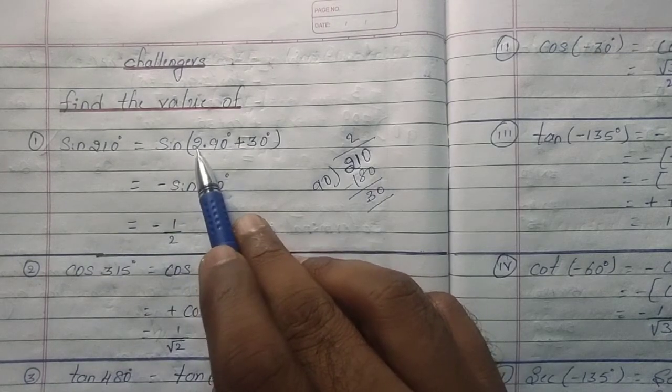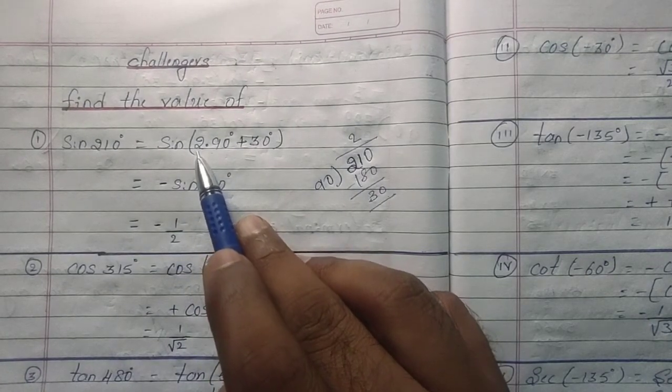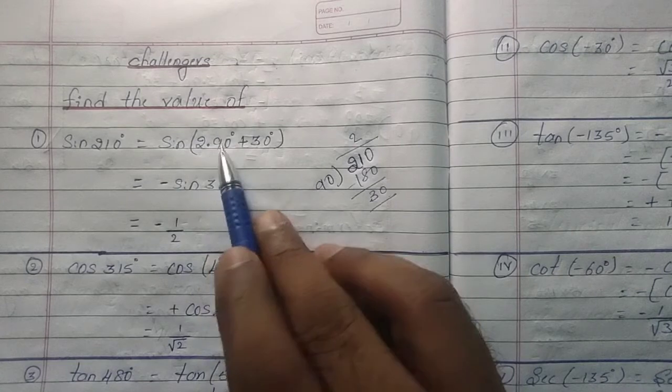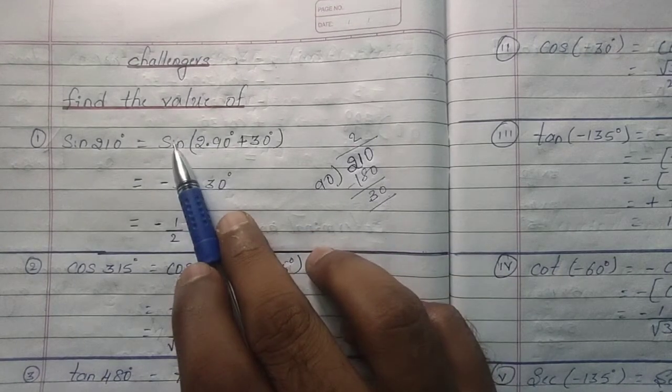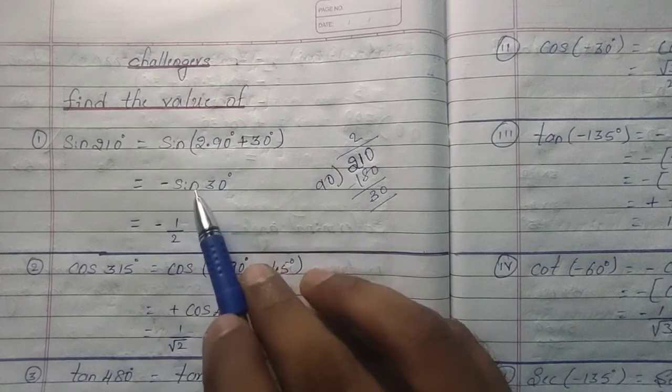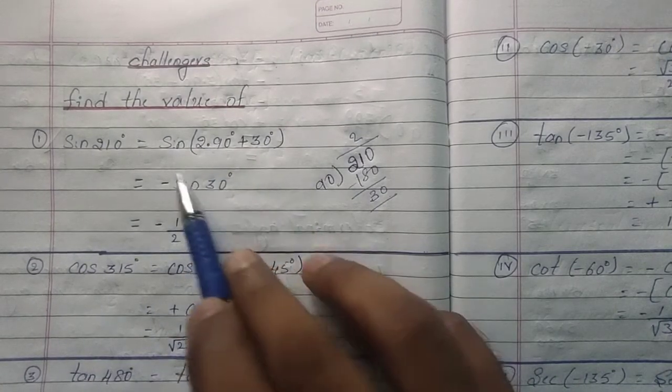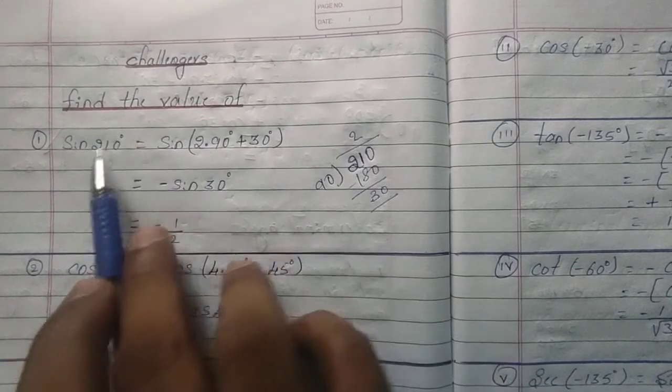Now it is in the form of n times 90 plus theta. So n is an even number. So there is no change in the ratio. Sine only we should take. Theta is 30. We should decide the sign.